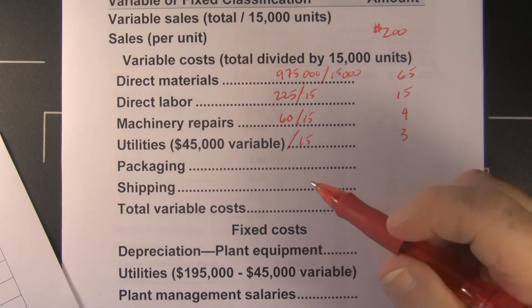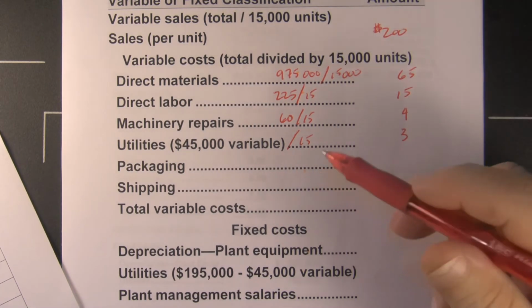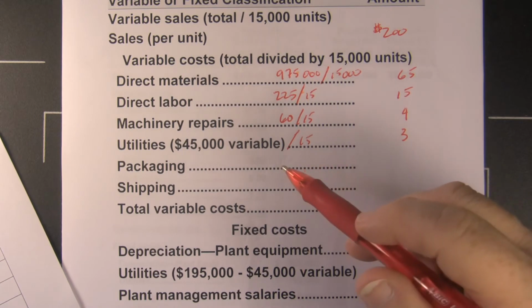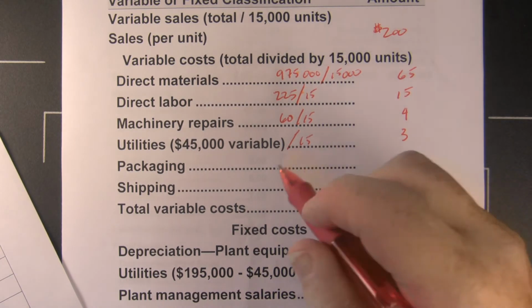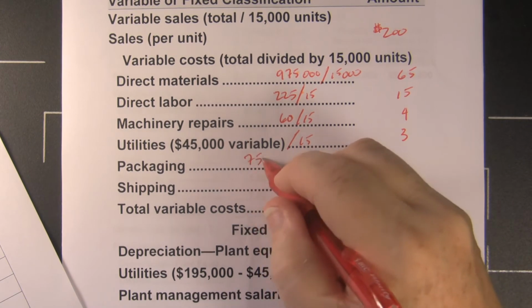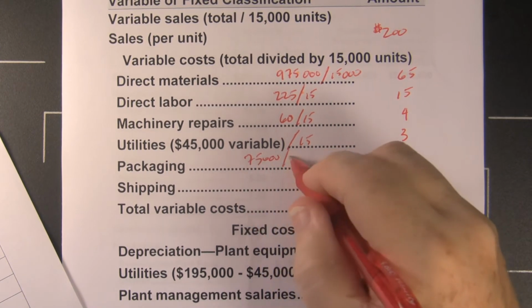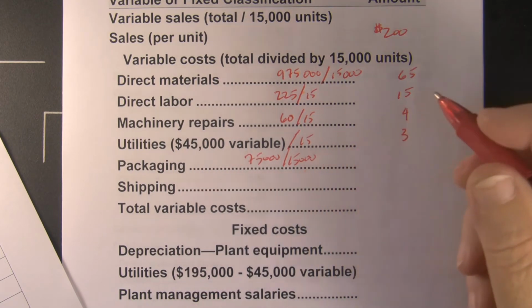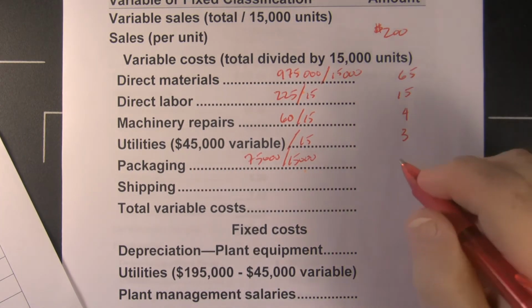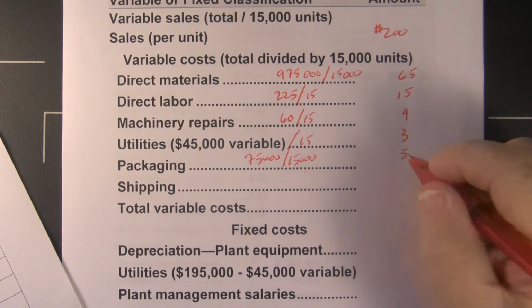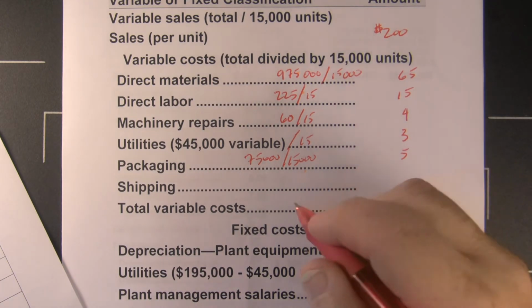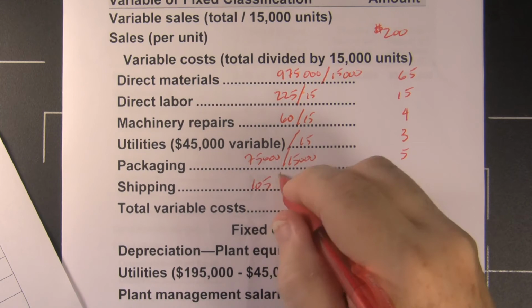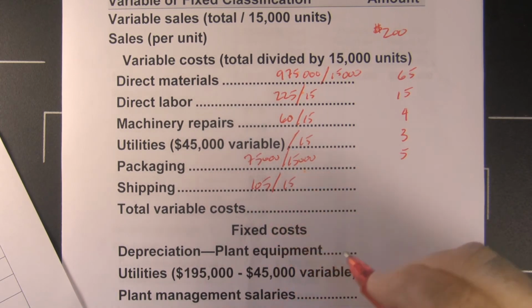I'm sorry, packaging. What did they tell us the packaging was? There it is, 75,000 for packaging. Divide by the 15,000, and that gives us $5 per unit. And shipping. The shipping was $105,000 divided by 15.